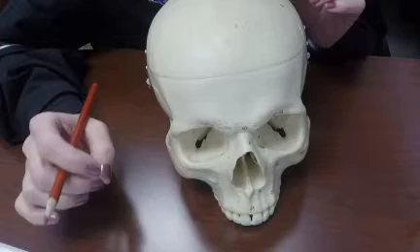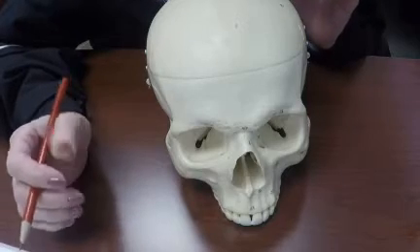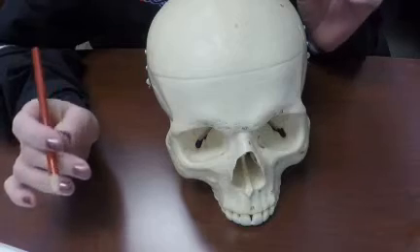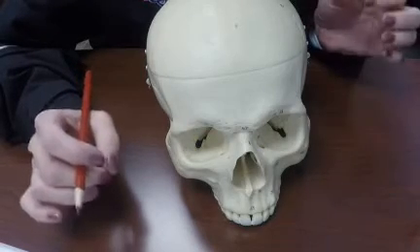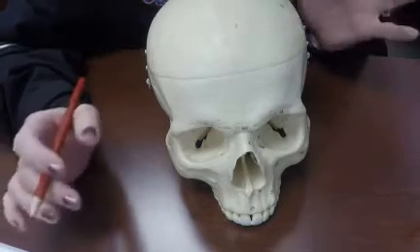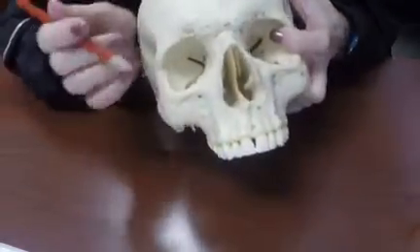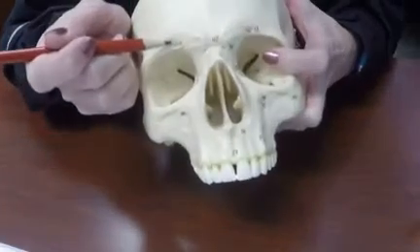For quiz purposes and testing purposes, you may be asked to name the marking and the bone, or you may just be asked to name the marking, or it may say name the bone. So you need to be able to do both. So to begin with, let's identify this marking.